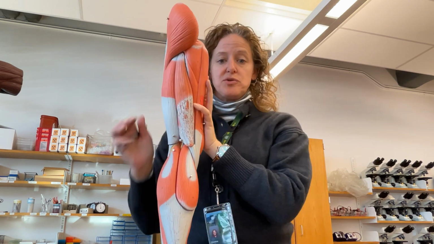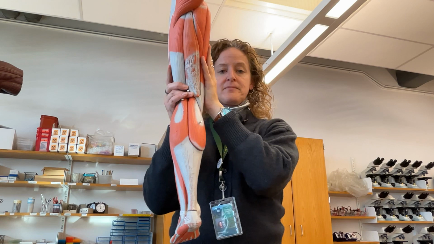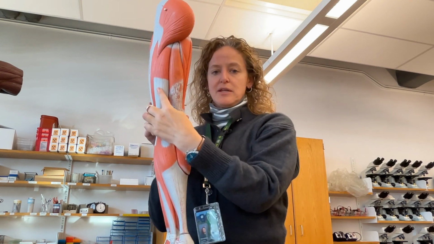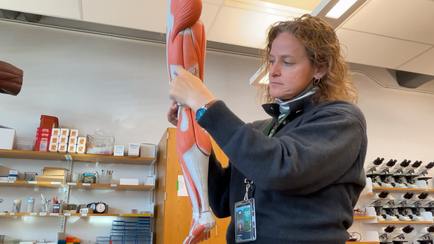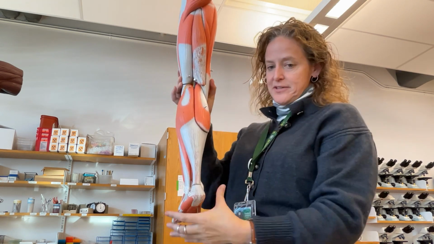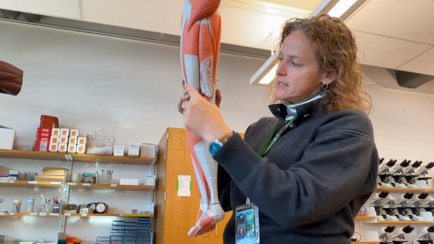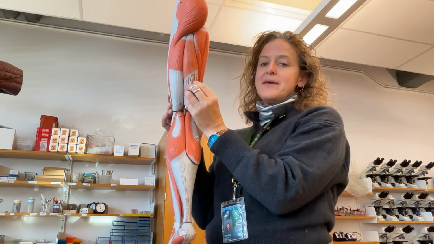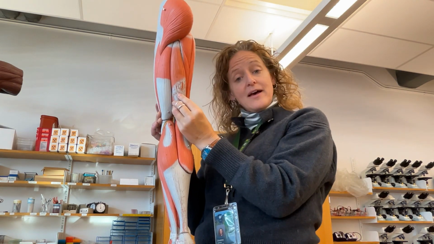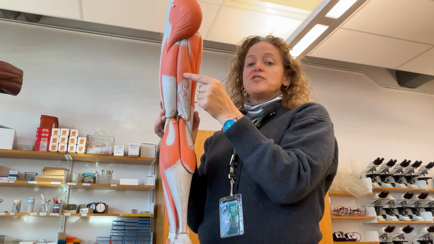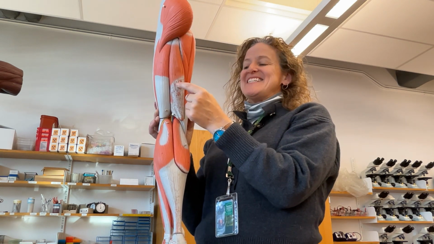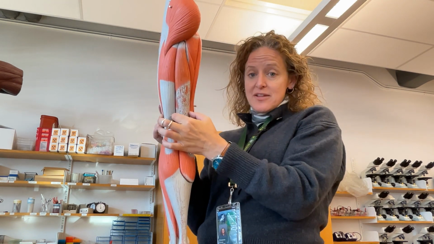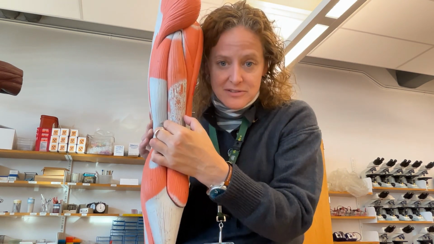Now we switch to posterior thigh. The posterior thigh, of course, is your hamstrings. Your lateral hamstring muscle, how can I tell it's lateral? Look at the foot. Outside of the foot, lateral hamstring muscle, biceps femoris. The medial hamstring muscles are the semis, and there's two of them. The one that's on top is the semitendinosus. I think about T for top. The one underneath it is the semimembranosus.